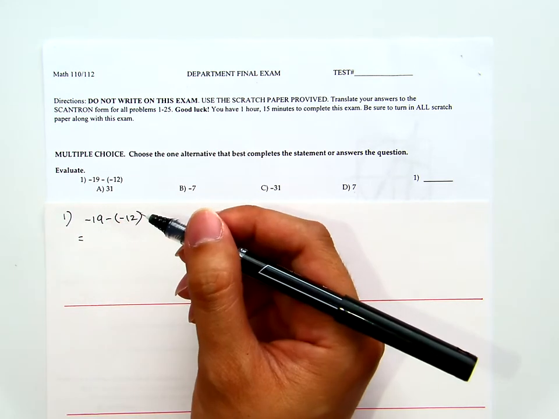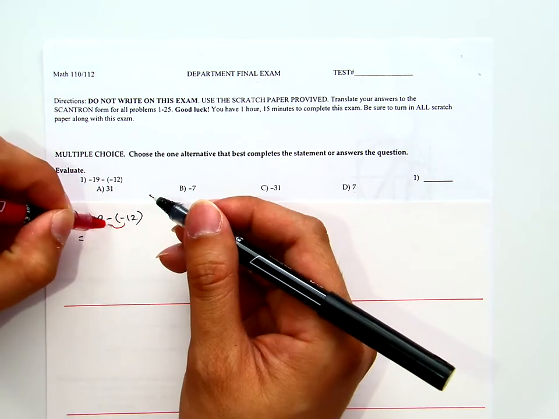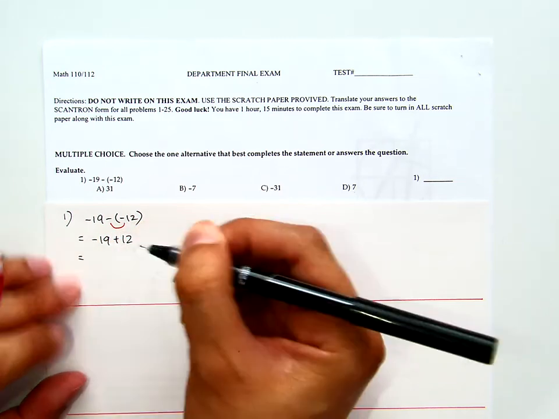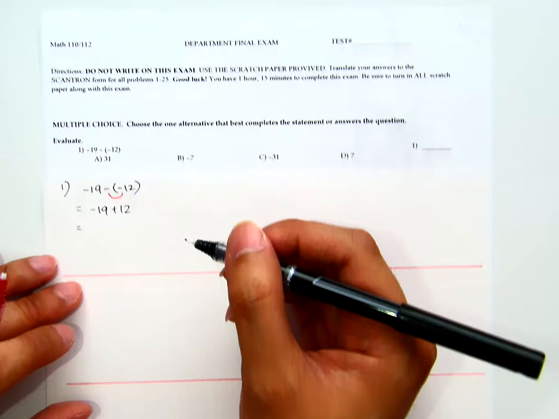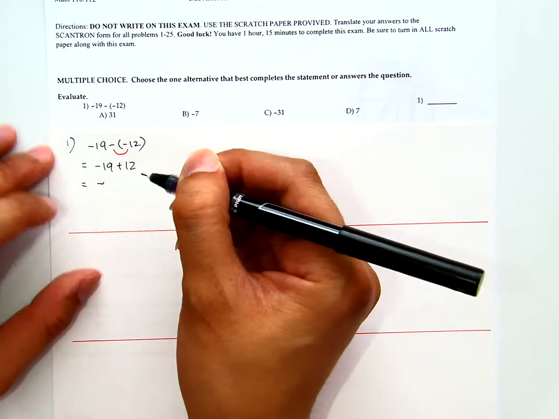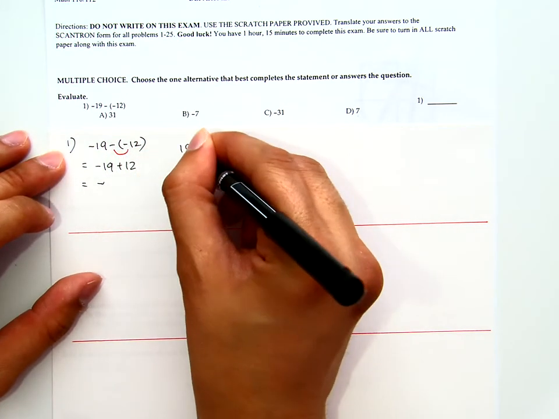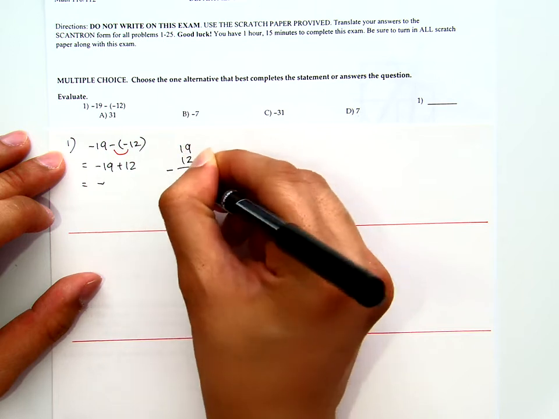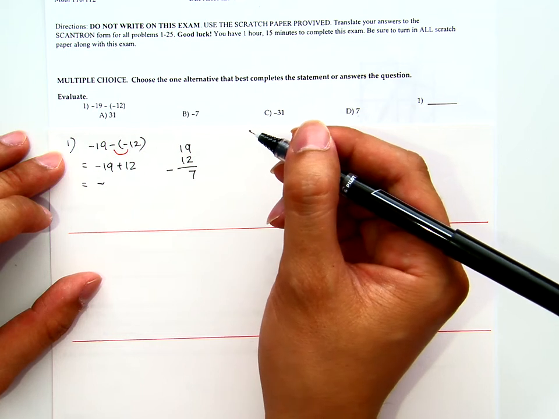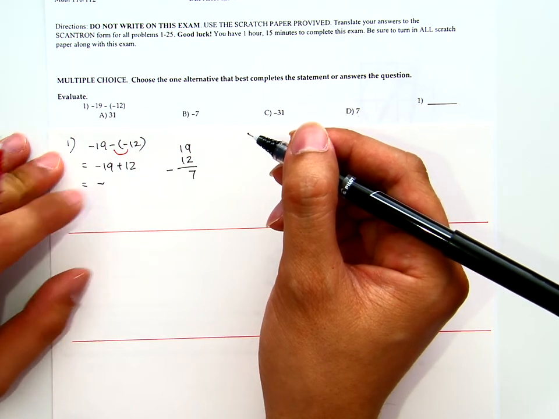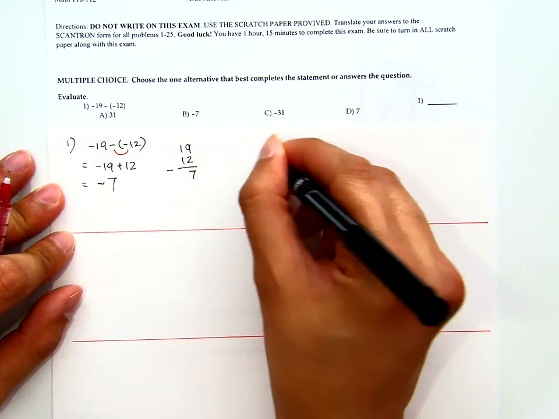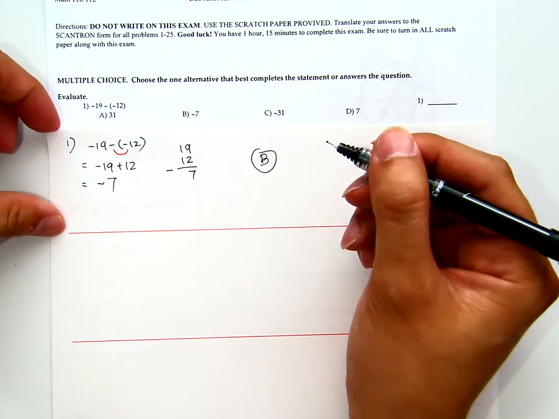Because we are subtracting a negative number, let's change the sign first. -19 plus 12. Now we are adding different signs, right? So we look at the larger number. What is the sign? It is negative, and therefore we subtract the numbers. That's 7, right? Because we are adding different signs, the sign of the sum will follow the sign of the larger number, and the numbers will be subtracted. From here you see the answer is B. That's for number 1.